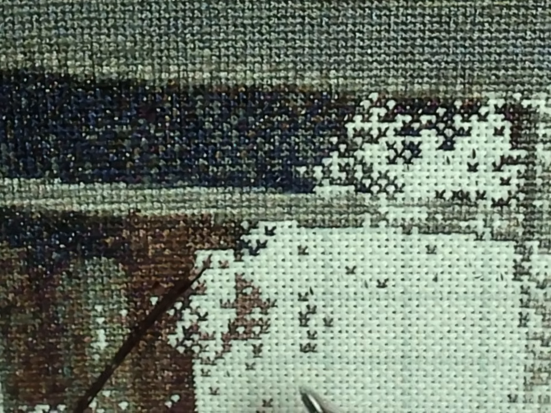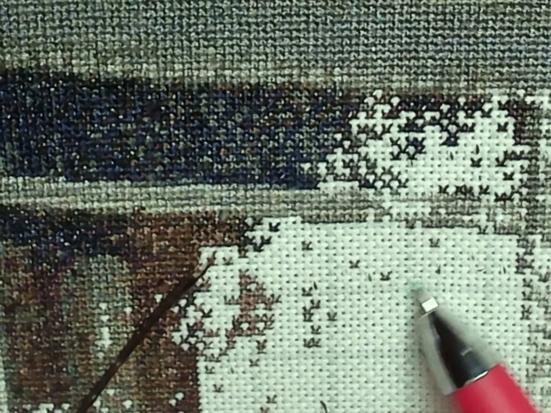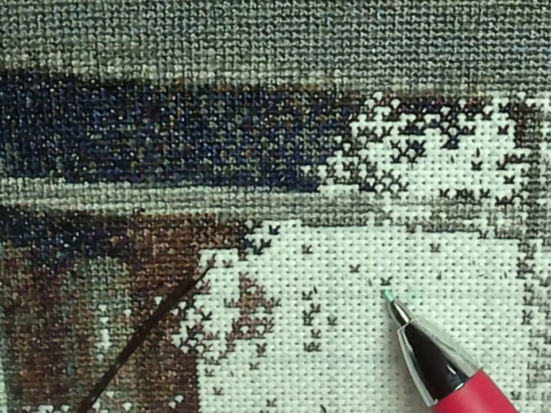The other thing I want to mention about that is it's easiest to know where you are if you have your diagonal line intersecting your blocks. Okay, so don't make your diagonal line here in the middle.